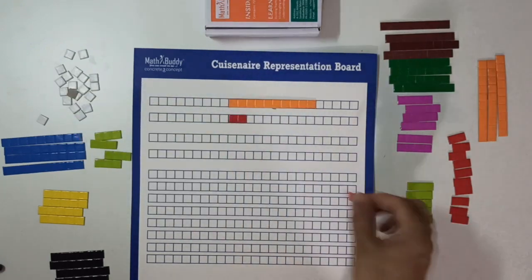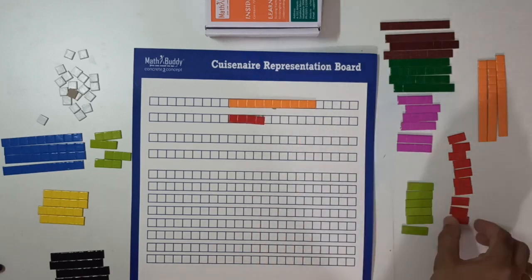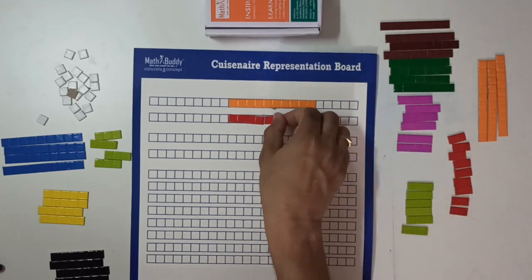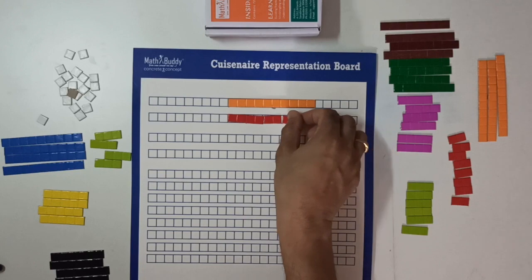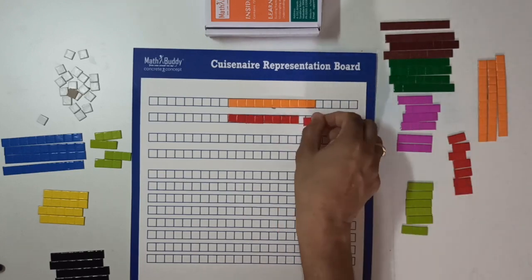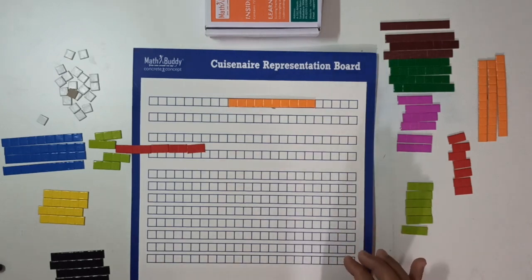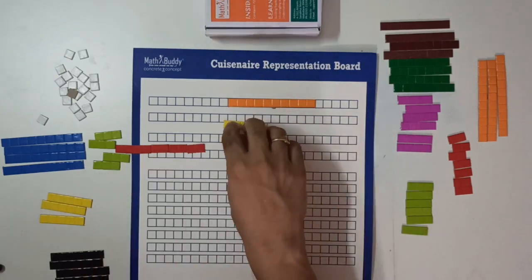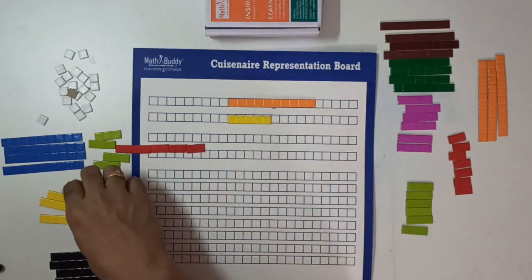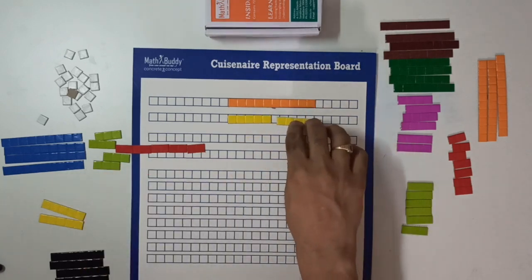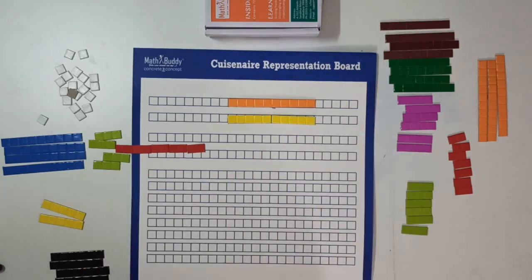Or I can use a rod of length 2, which is the red rod. I can use these also to build the rod of length 10, right? If I place 5 of these rods of length 2, that will also give me a rod of length 10. I'll not be able to use the rod of length 3 or 4, but I can use 2 rods of length 5 also to build a rod of length 10.